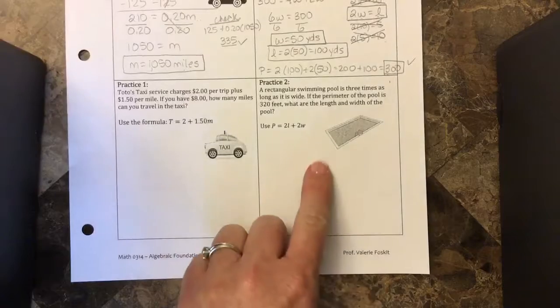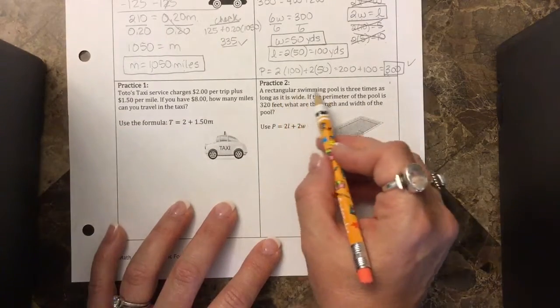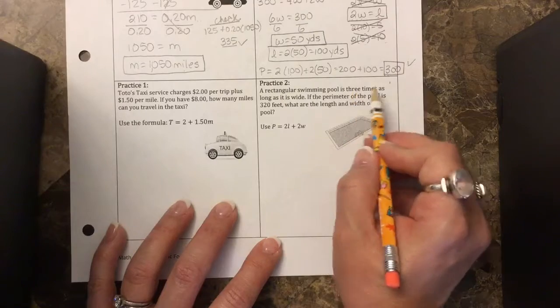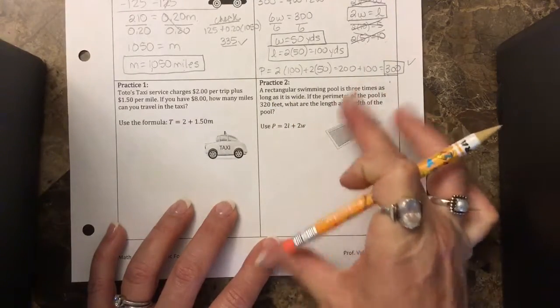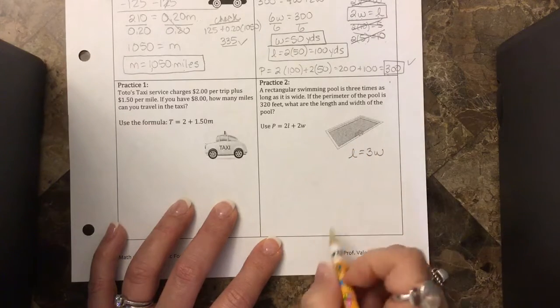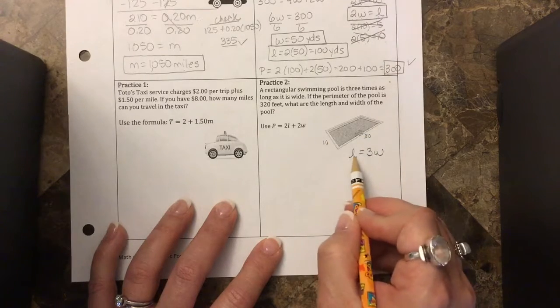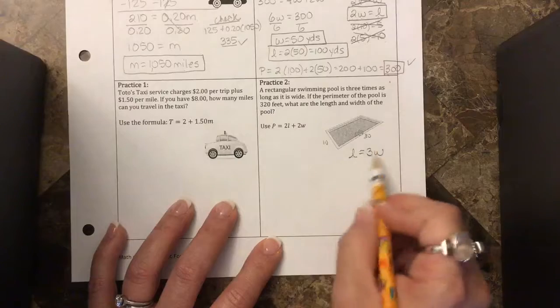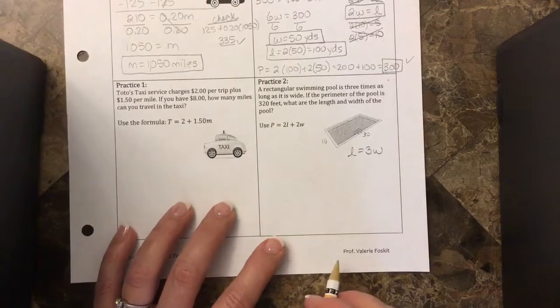Now the trick in this one is to write my length equation related to my width. Here it says a rectangular swimming pool is 3 times as long as it is wide. The long side is a bigger number. So my length is 3 times my width. Because if my width were 10, my length would have to be 30, right? The length is longer than the width. So you're always going to be manipulating the W to make the length longer if it's longer.